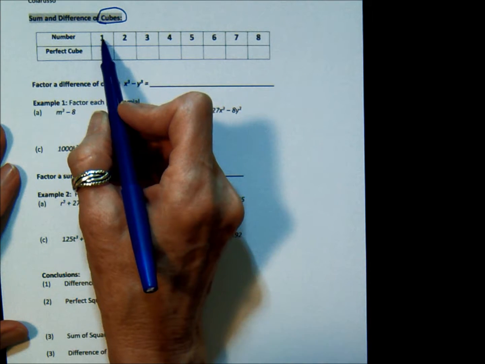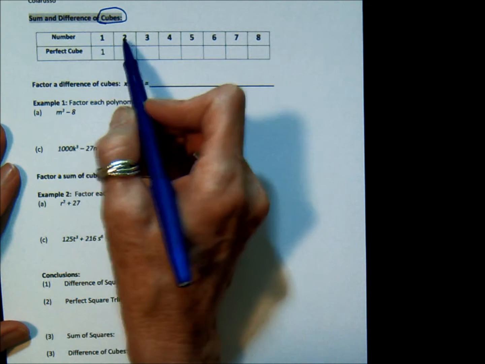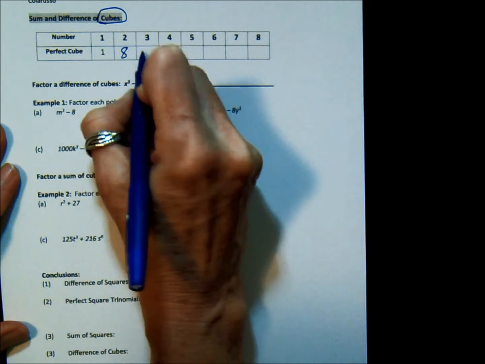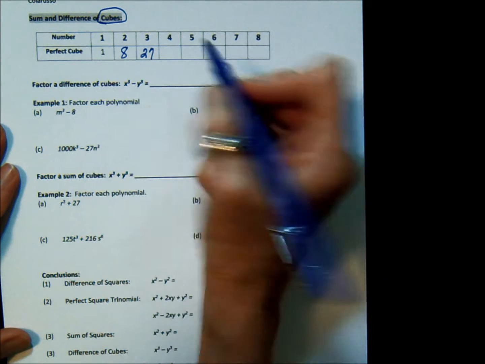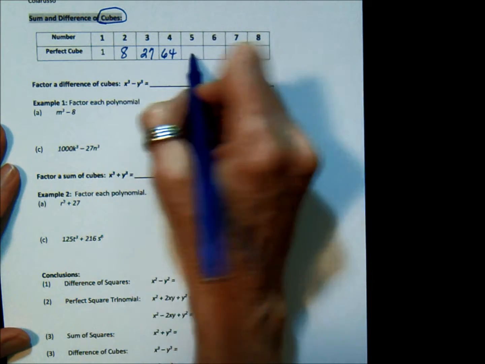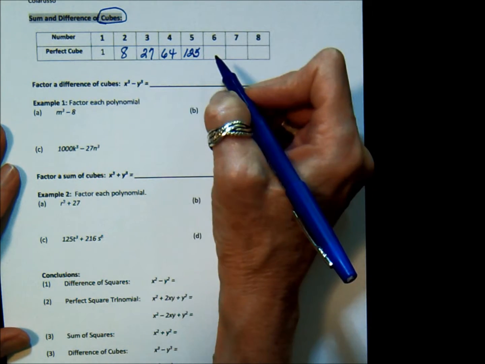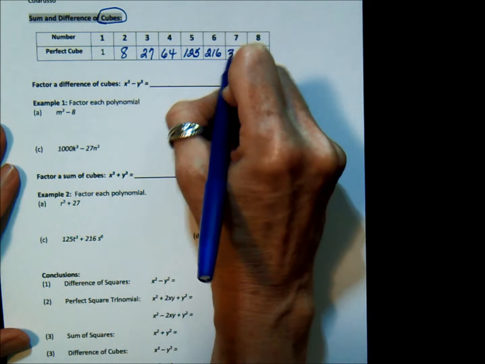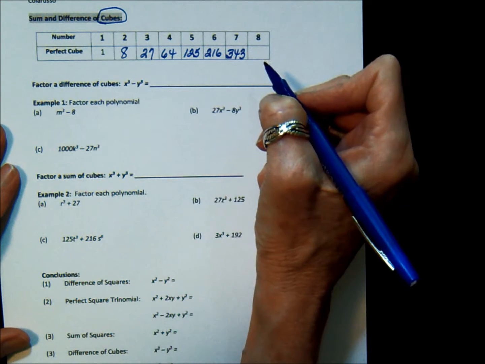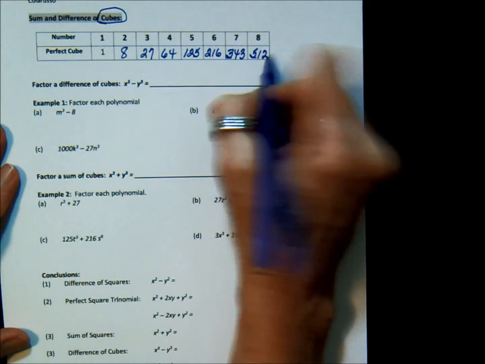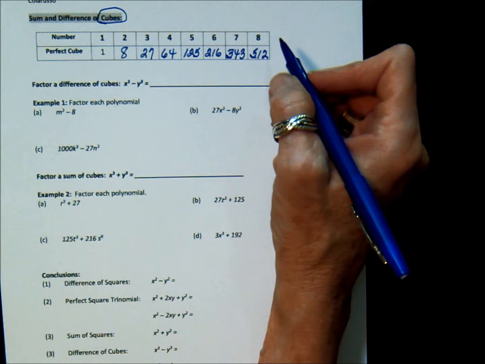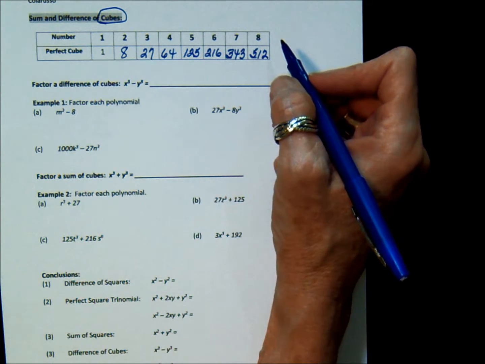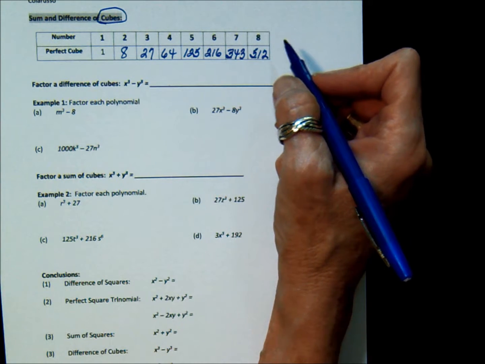So 1 cubed, or 1 times 1 times 1, is 1. 2 cubed, or 2 times 2 times 2, is 8. 3 cubed is 27. 4 cubed is 64. 5 cubed is 125. 6 cubed is 216. 7 cubed is 343. And 8 cubed is 512. It's not like you need to memorize those, but you do need to be somewhat familiar with them when you see them, realizing, oh, those are perfect cube numbers.